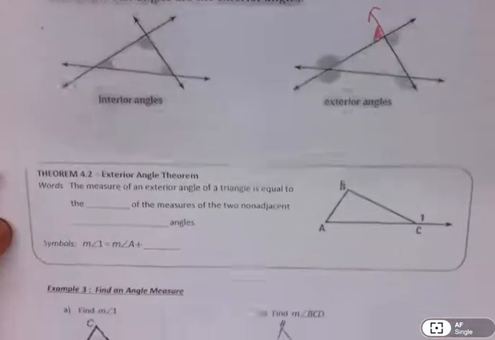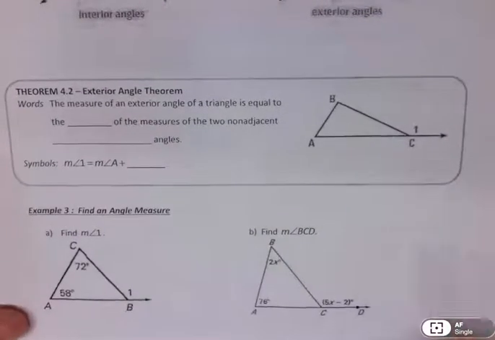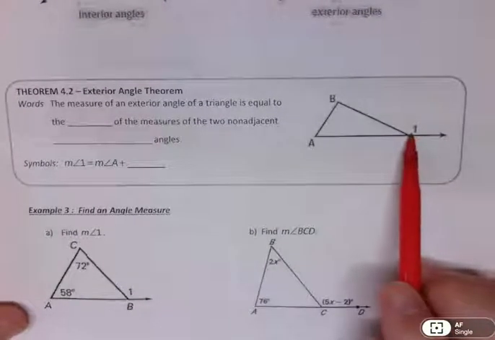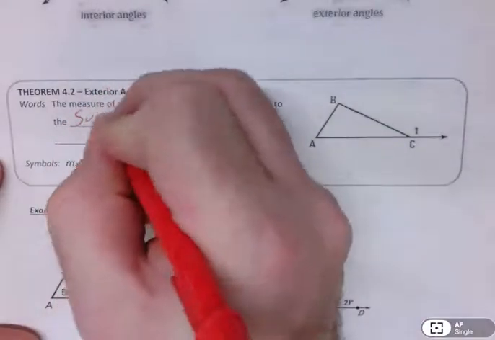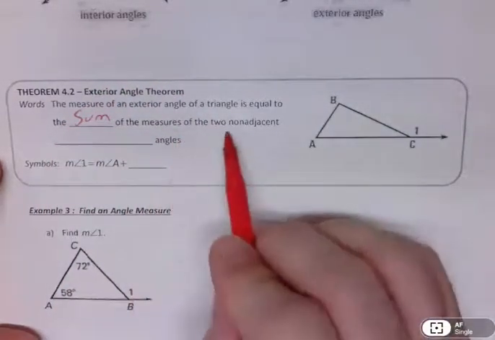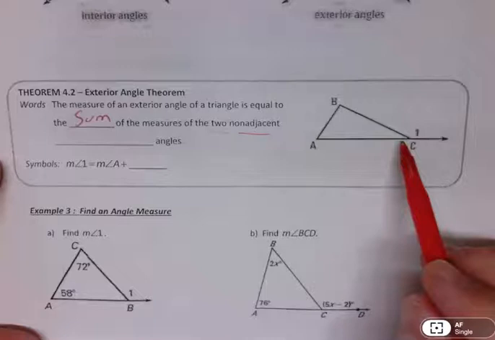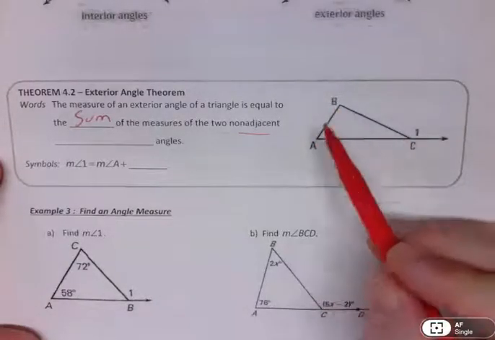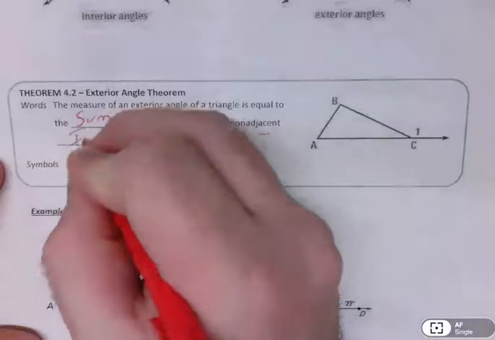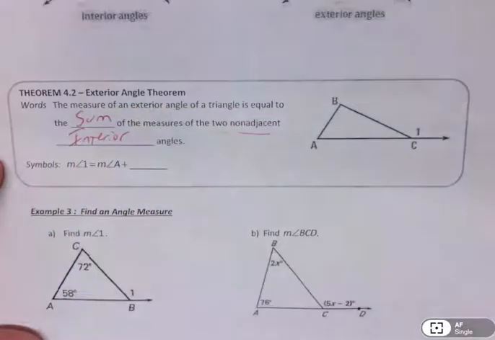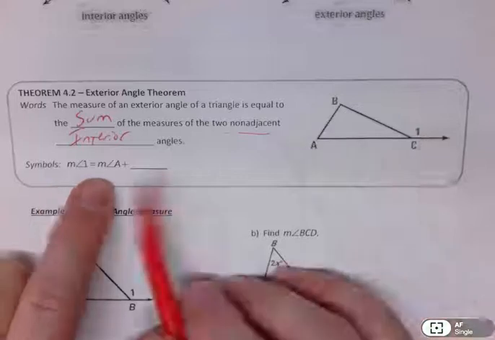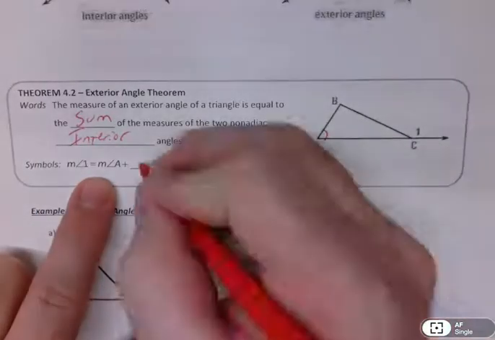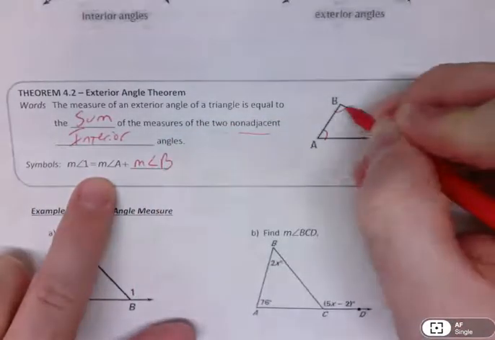So the way this theorem works is we actually focus on one of those exterior angles, which is right here. So the exterior angle of a triangle is actually equal to the sum of the measures of the two non-adjacent, so don't count the one next to it, so nothing next to C here, but with A and B, the non-adjacent interior angles. So look at the symbols here for this picture. The measure of angle 1 is equal to the measure of angle A, which is here, plus the measure of angle B, which is here.